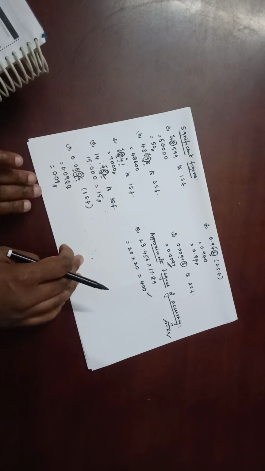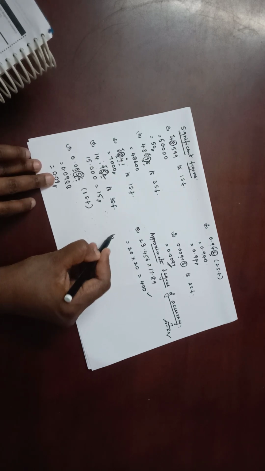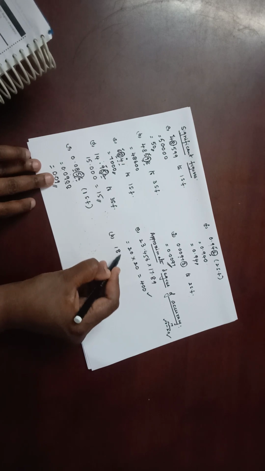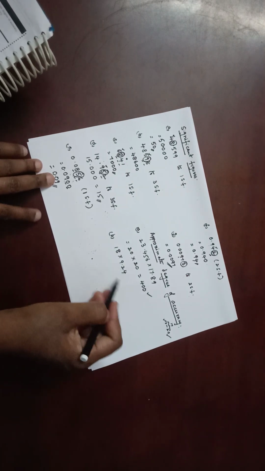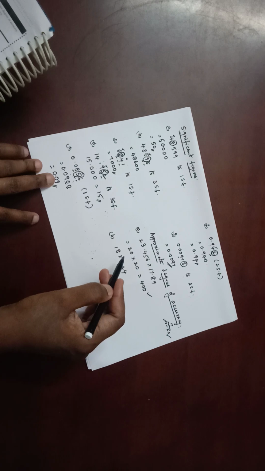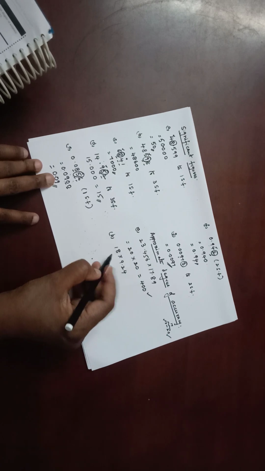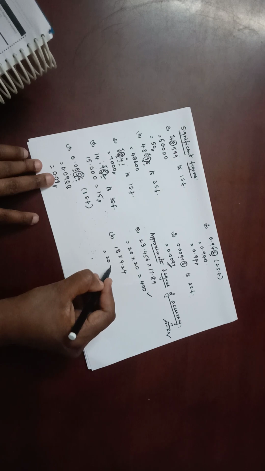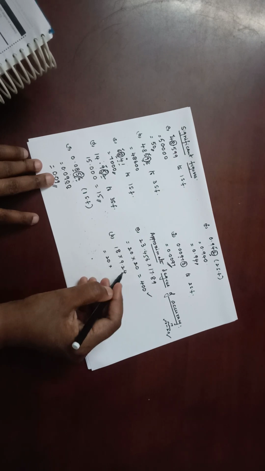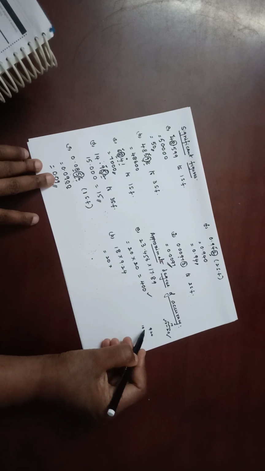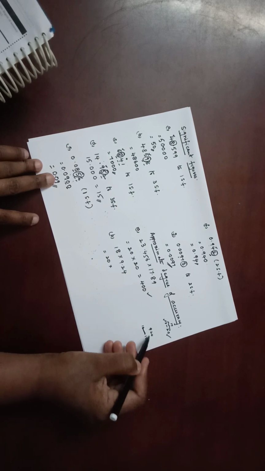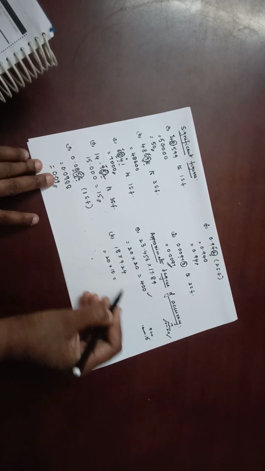One more thing I want to explain. See, 18 into 9.24. Here also we round off the numbers to the nearest tens. 18's nearest 10 is 20. 9.24's nearest 10 is what? 10, because 9.24 is between 1 and 10, so the nearest 10 is 10. So 20 into 10 is 200.